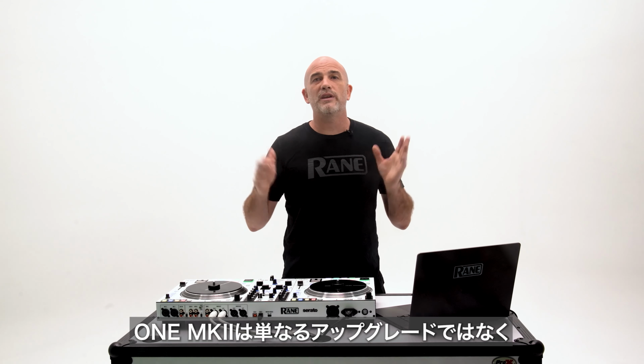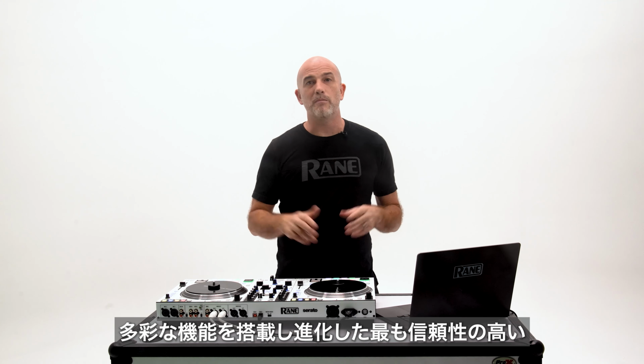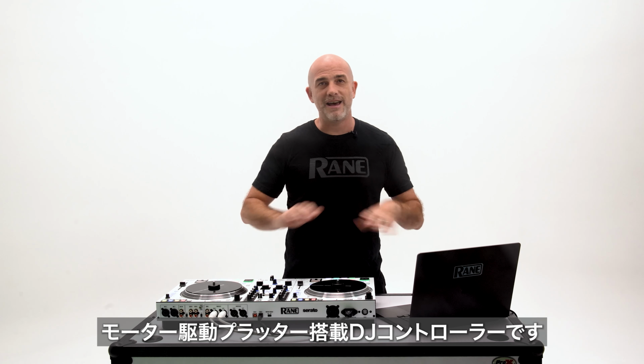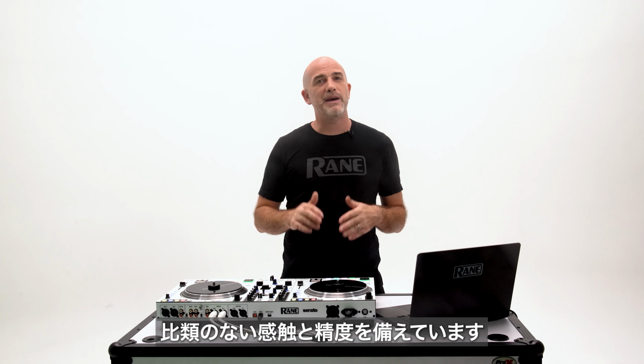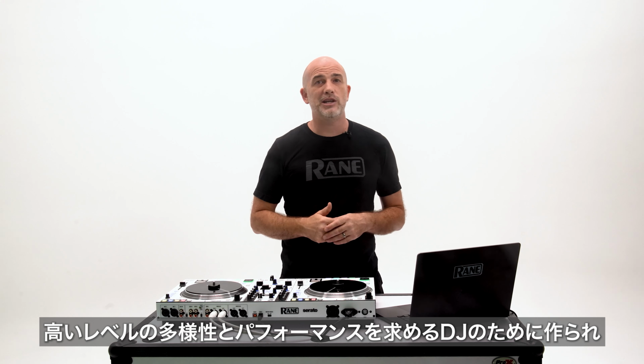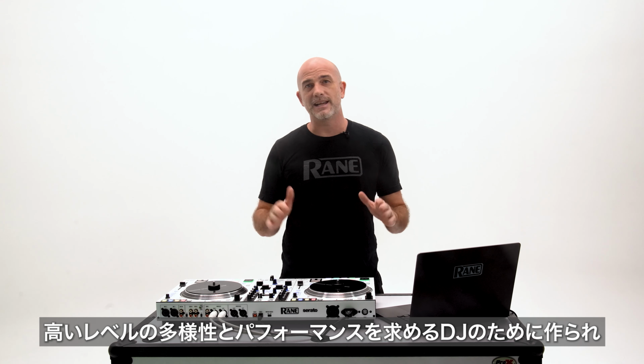The RANE ONE Mark II is more than an upgrade. It's a feature-packed evolution of the most reliable motorized DJ controller ever made. With powerful new stems capabilities, expanded effects options, and unmatched feel and precision, it's built for DJs who demand versatility and performance at the highest level.